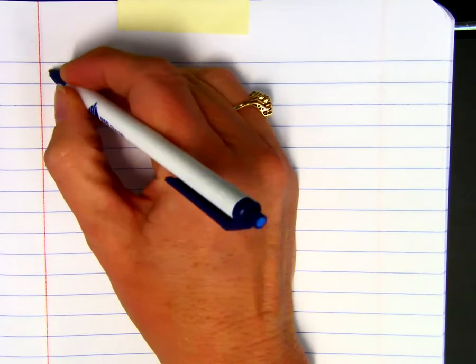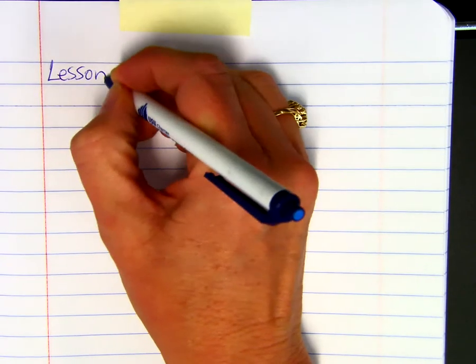Lesson 32, solving linear equations, systems with matrix inverse. Oh, never mind. I know why.